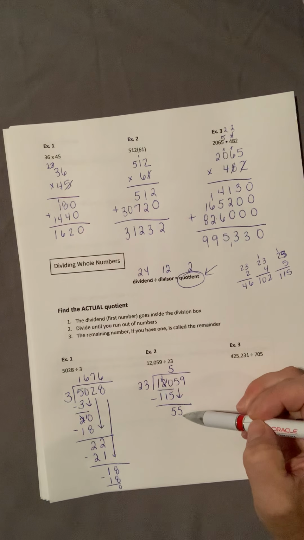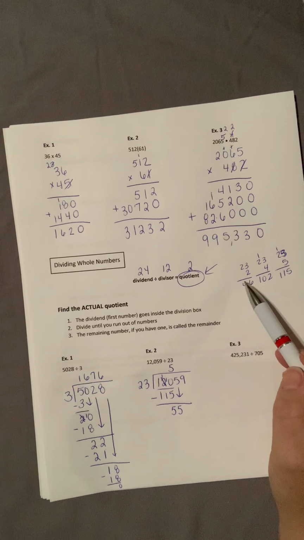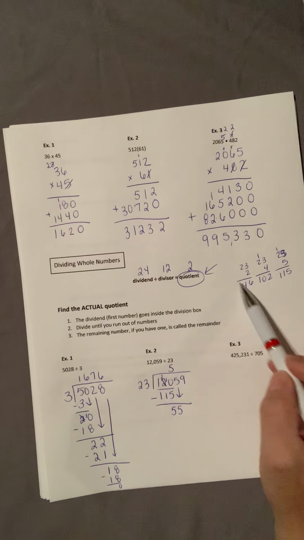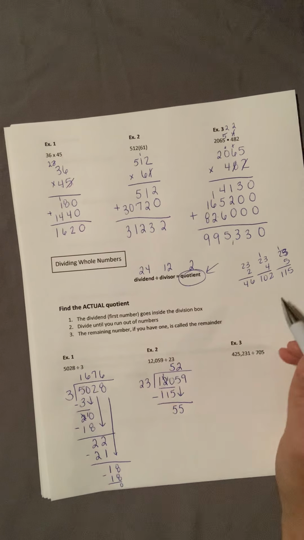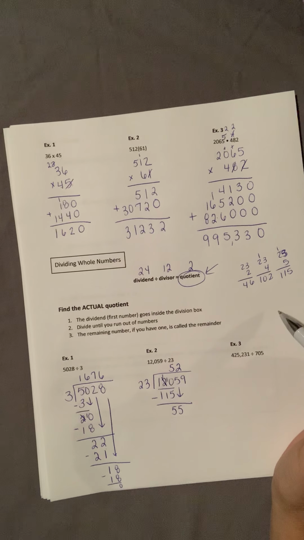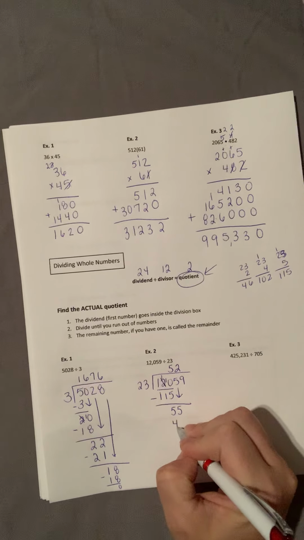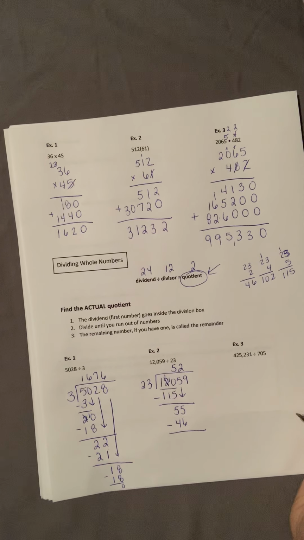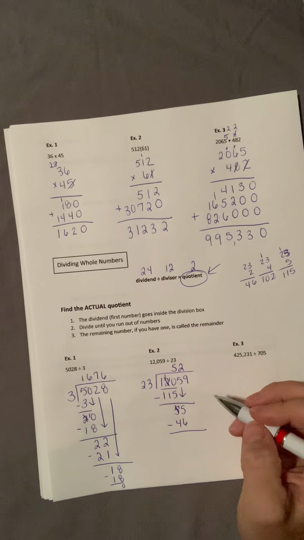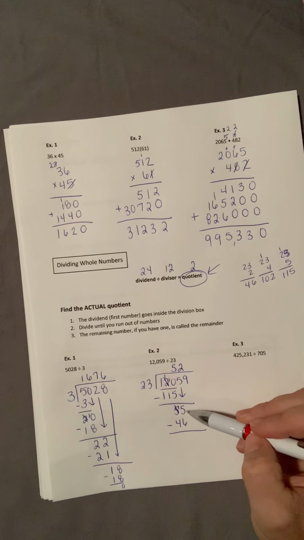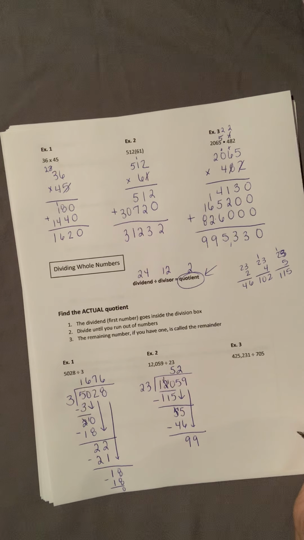23 goes into 55, or what can I multiply 23 by to get something close to 55? Well, if I look at the numbers that I already tried, my answer would be 2. So I like to leave all of my work there so I can just refer back to it if I need it. So 23 times 2 is 46. Subtract by borrowing because you can't take 6 away from 5, so you have to make it a 15. 15 minus 6 is 9. Bring down your other 9.